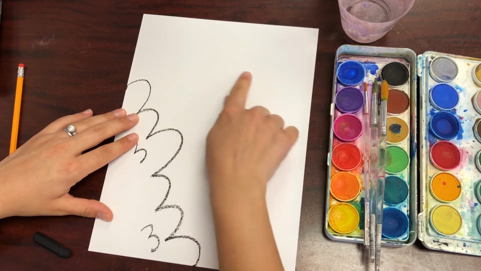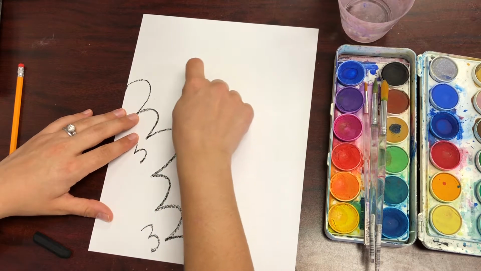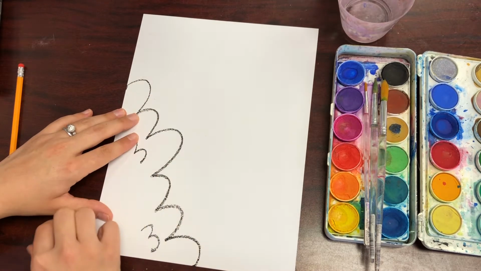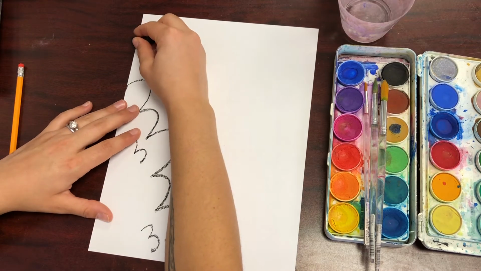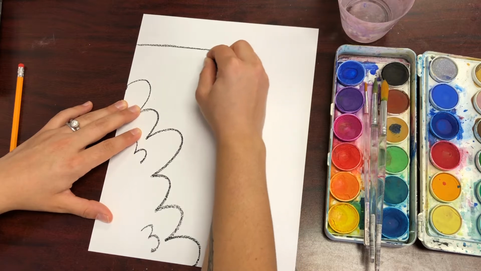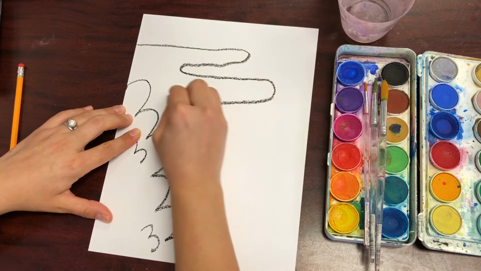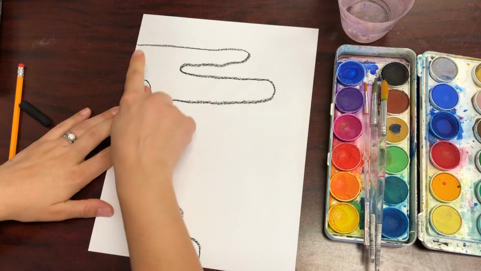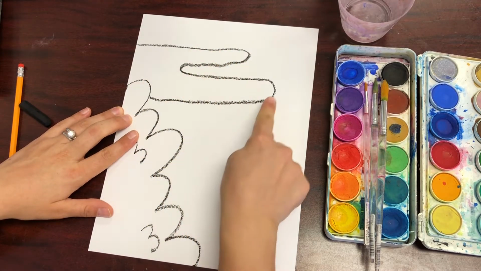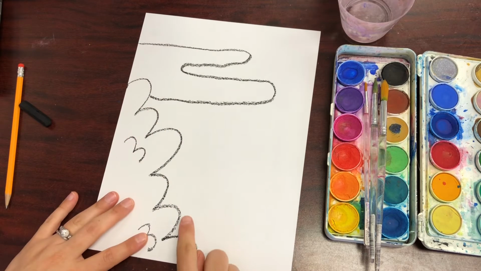Next, we're going to be drawing the top of Niagara Falls. It's going to look like an M turned sideways. So it'll look like a curvy line or a curvy M turned sideways. Do you see how it looks like an M turned sideways? It's very helpful if you draw it with your finger before using your oil pastel.